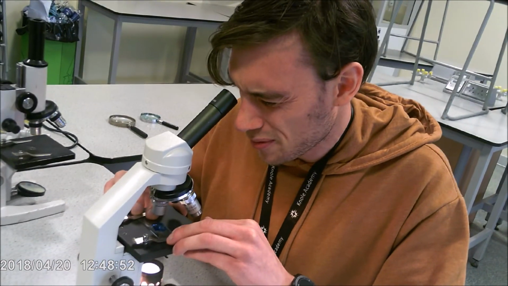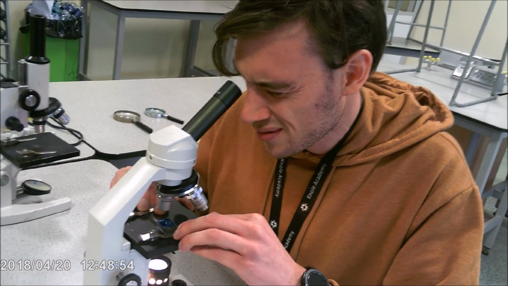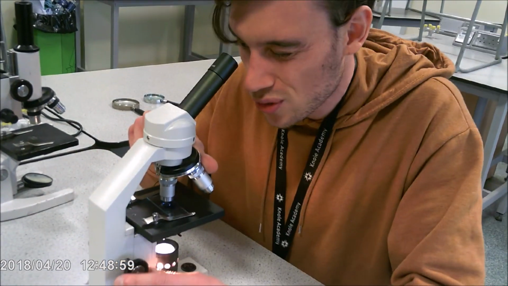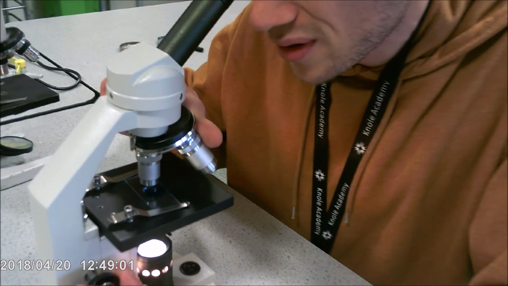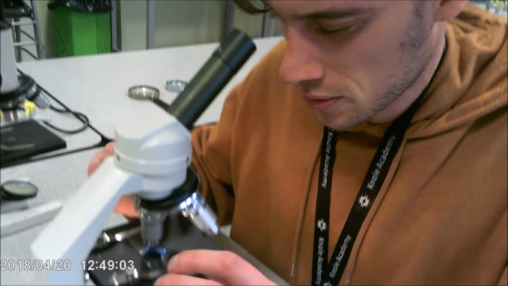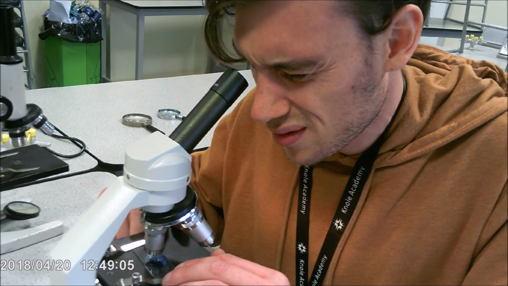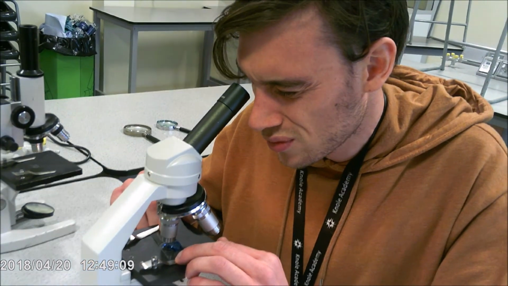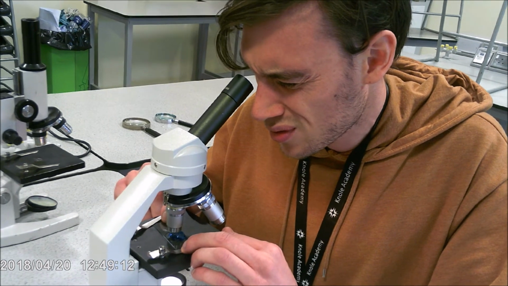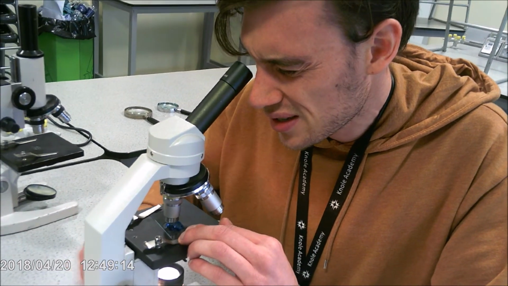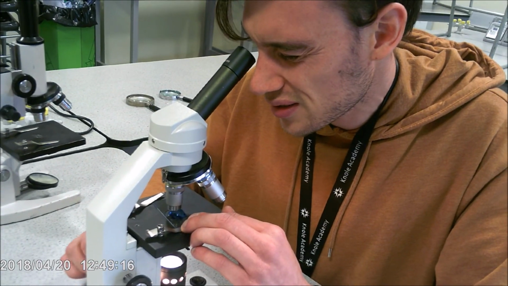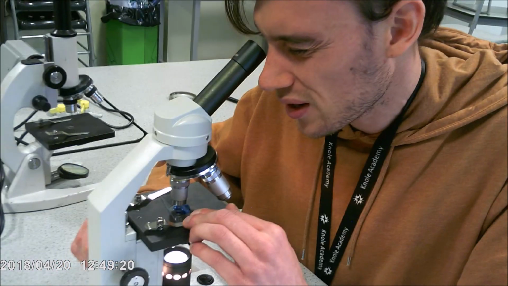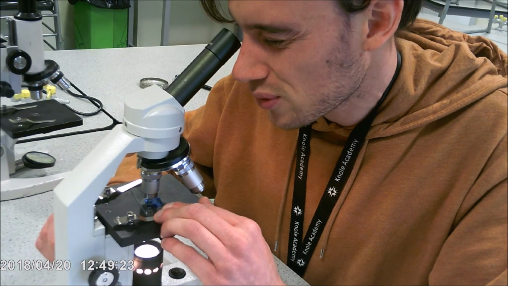I can see some of my cells. Are you starting with the lowest magnification? I am, yes, and then slowly but surely move higher. Obviously, it's not as easy to find animal cells as it is to find plant cells because my cheek cells are very small.